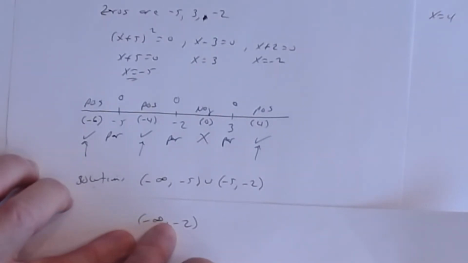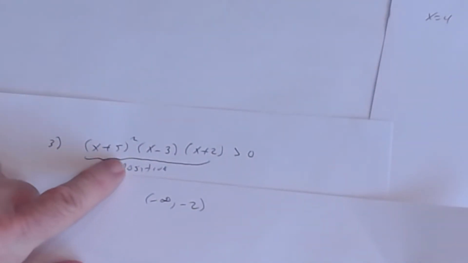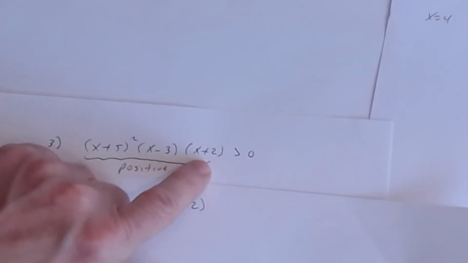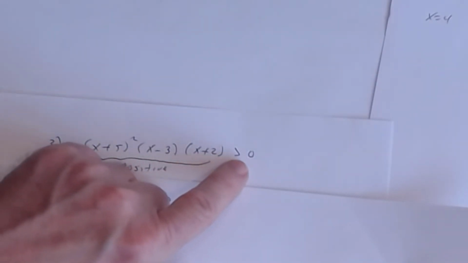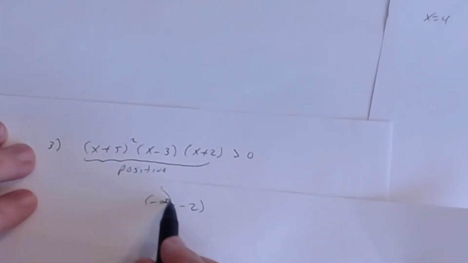See, negative 5 is in here, right? But negative 5 is not a solution. Negative 5 is not a solution because when you substitute negative 5 in here, negative 5 plus 5 is 0. 0 times all of this is 0, but 0 is not greater than 0. 0 equals 0. So that's why you have to be careful.